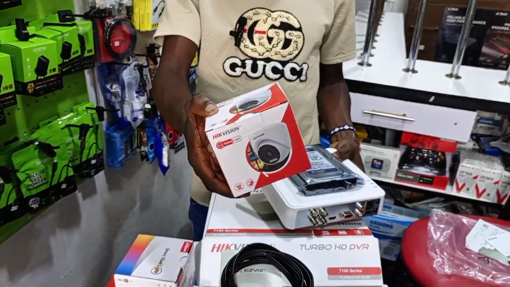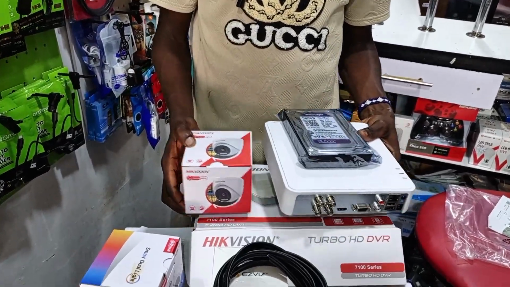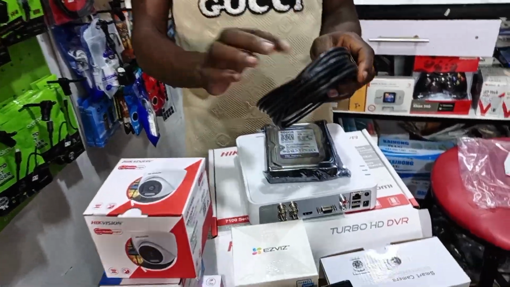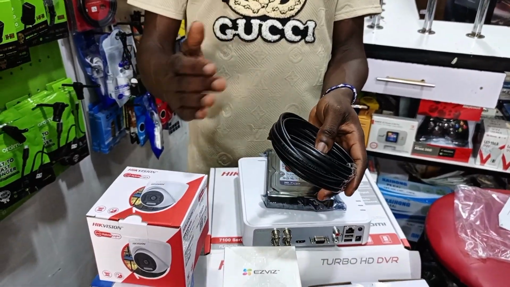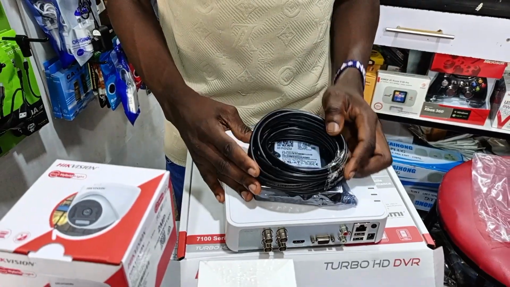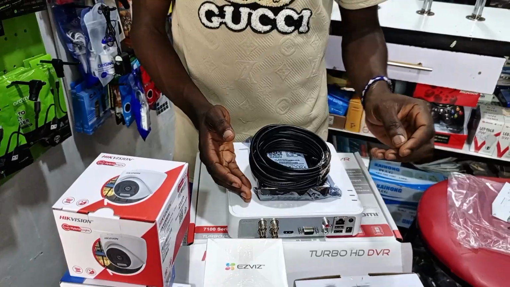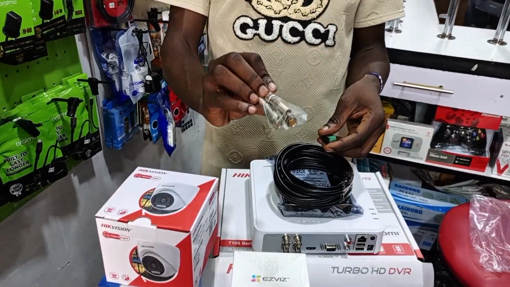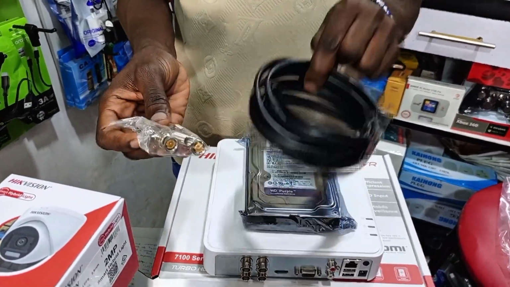For us to have a connection between this camera and this DVR, we need some products. We need coaxial cables. The signal is sent from the camera via the coaxial cables to the DVR for recording purposes. You also need other products. This is called a BNC connector, and it is connected to the coaxial cable.